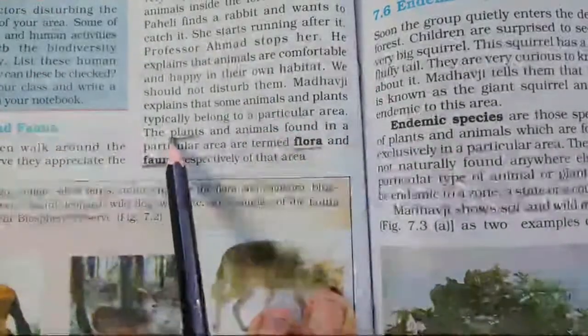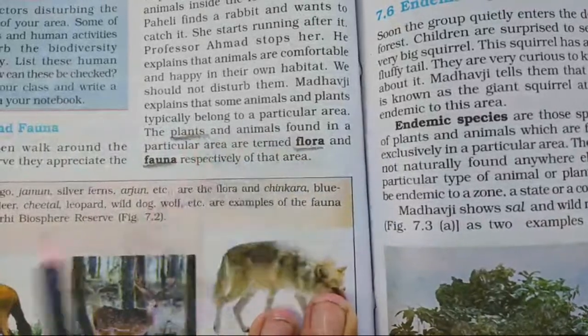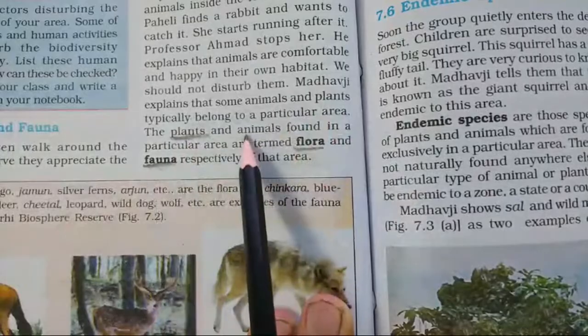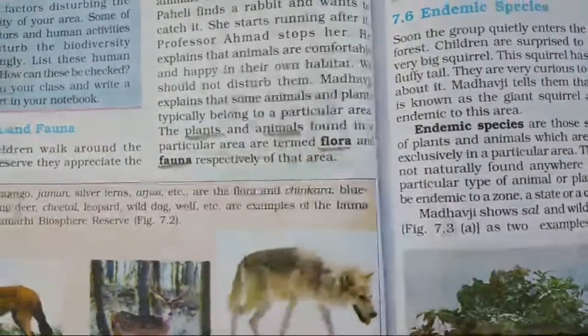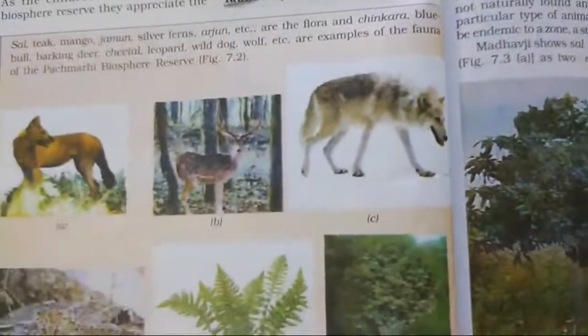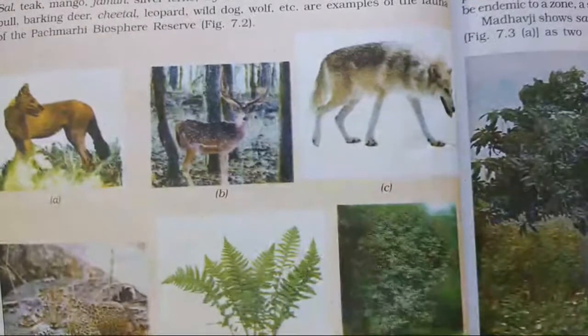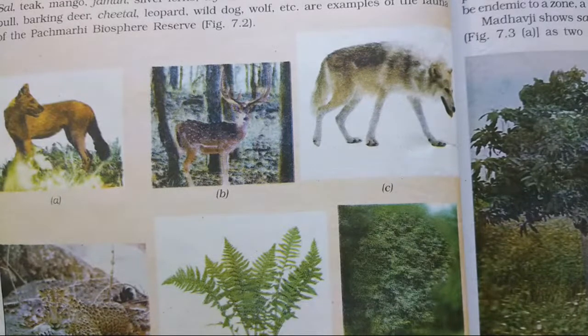So what is the meaning of flora? Flora means the plants which are found in a particular area, and fauna are the animals which are found. That is why it is given as flora and fauna. So here in your books some pictures are given. These are names of some animals which are found in this reserve, which is given in the book.